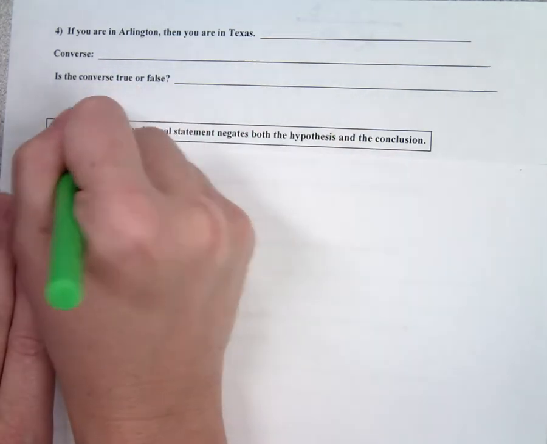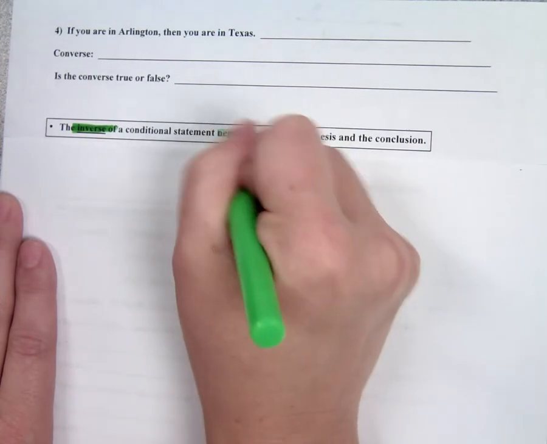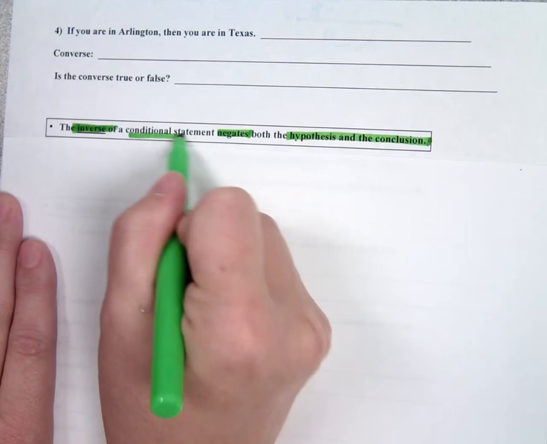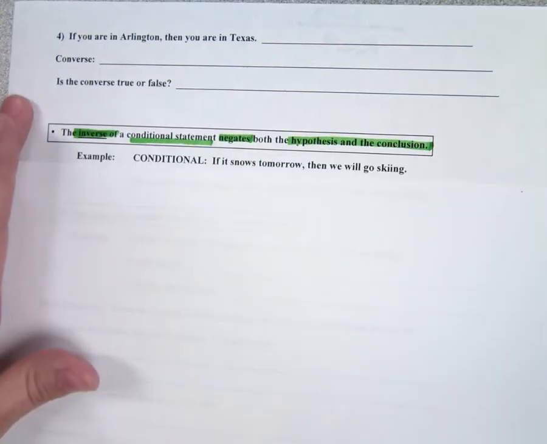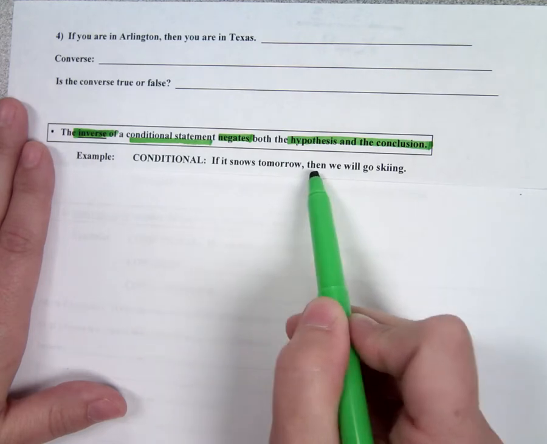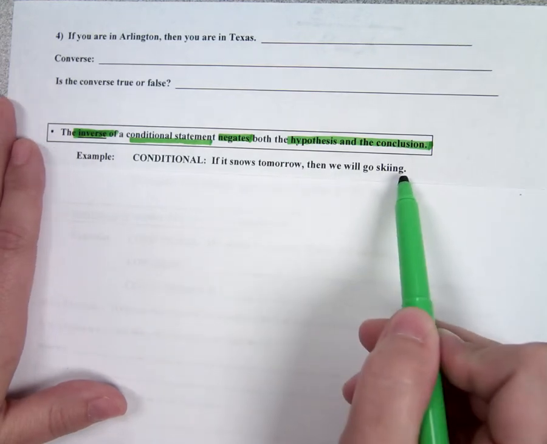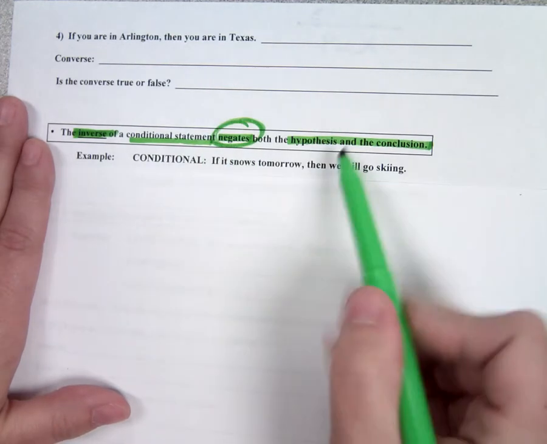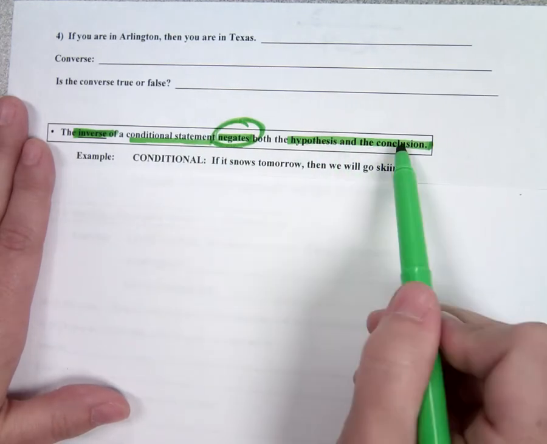So inverse, this negates the hypothesis and the conclusion of the conditional statement. So let me show you. Here's a conditional. If it snows tomorrow, then we will go skiing. What the inverse is going to do is it's going to negate both our hypothesis and conclusion.